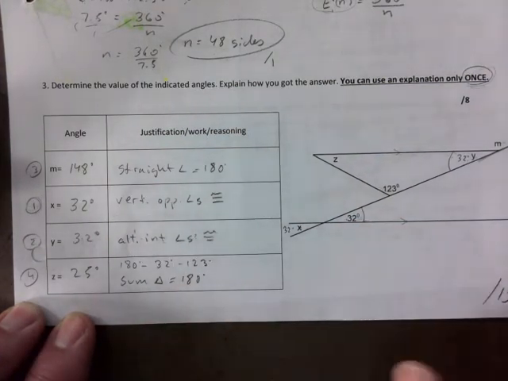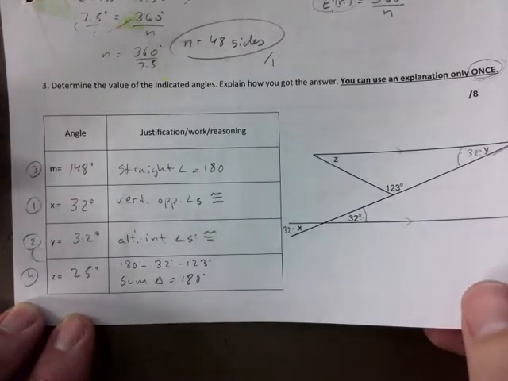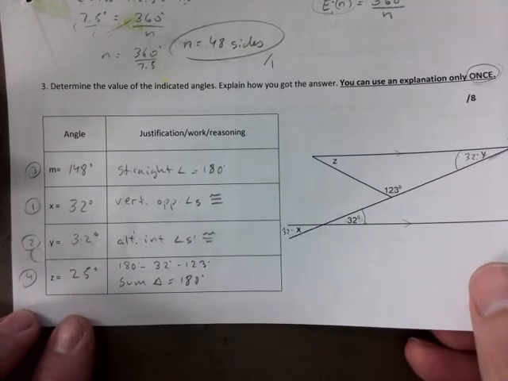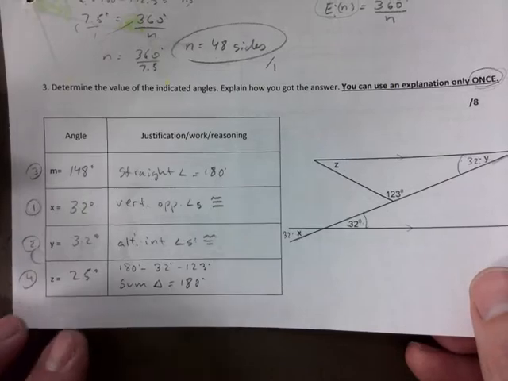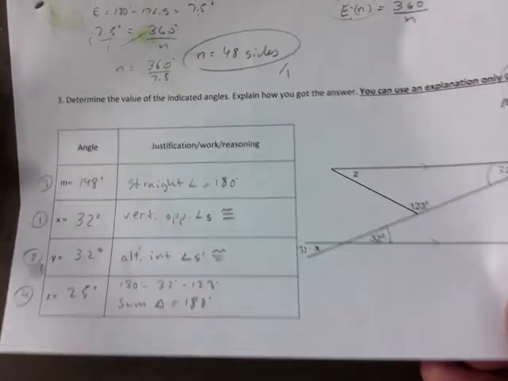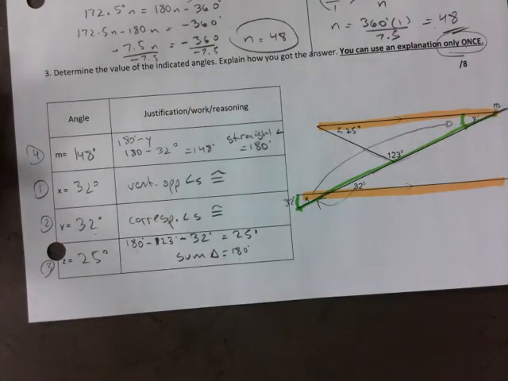So it depends on how you start. It's all good as long as you don't mistakenly call something corresponding, right? Or alternate interior. It's just got to be the angle that you're actually referring to. All right, so next page.